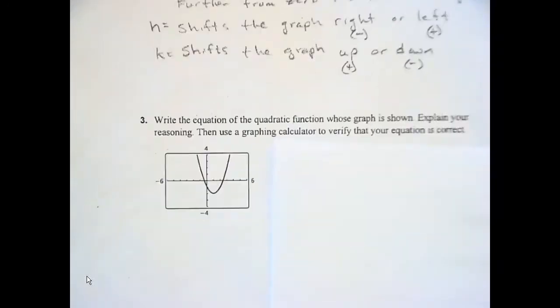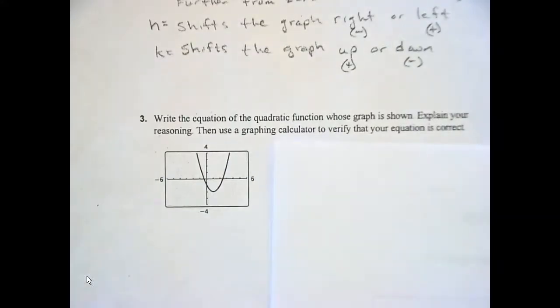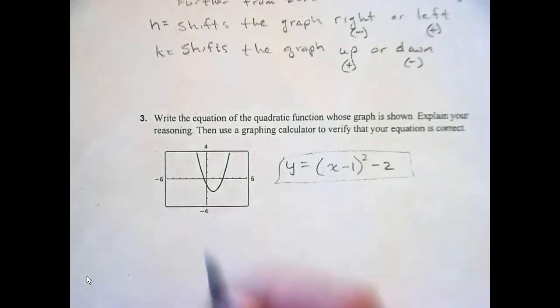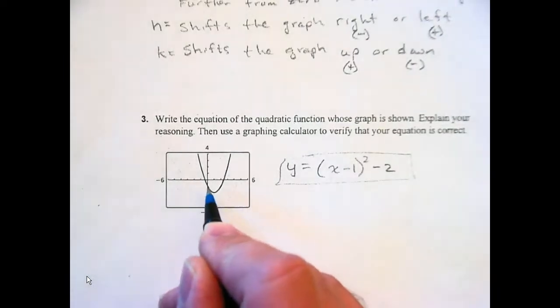So for that graph right there, tell your neighbor what you got for a solution. All right, that's what I got. Okay. How many got it? Yeah, right. Okay, so did anyone put an a term in there? Kind of hard to tell. I mean, but it looks like it crosses there.